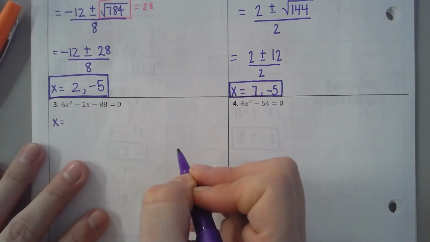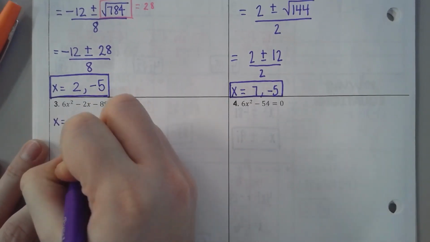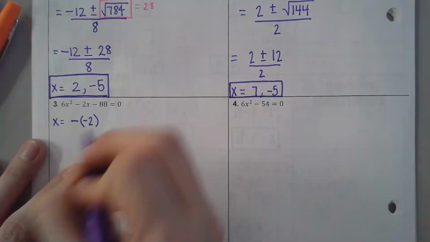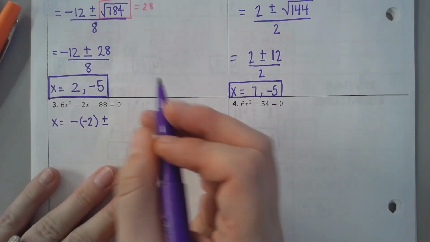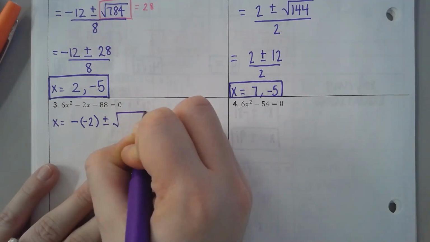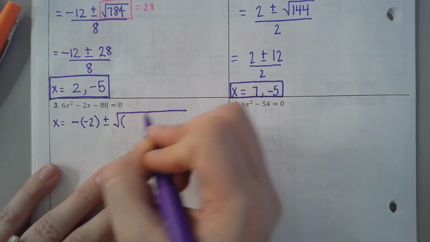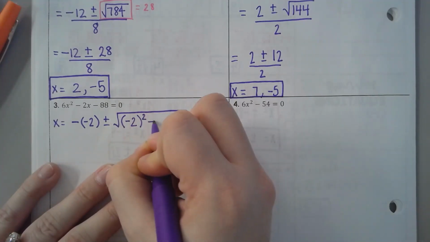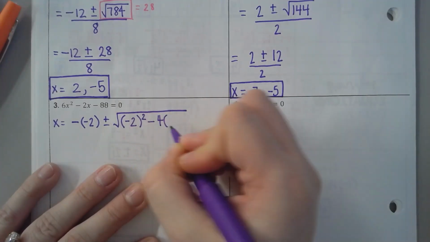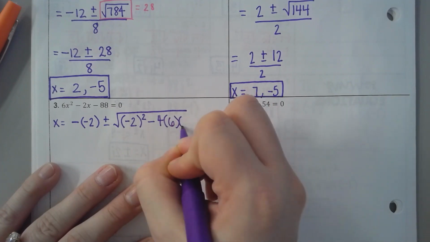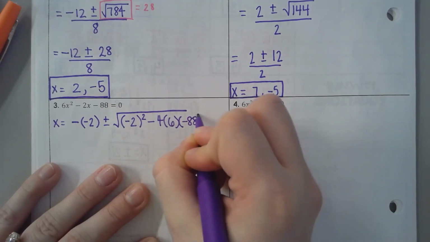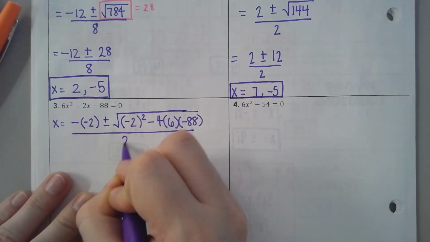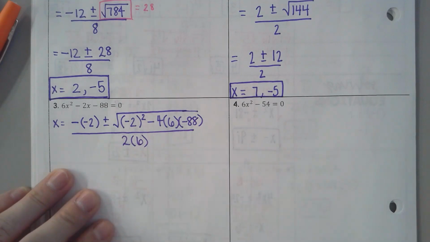X equals negative, and then my b is negative 2, plus or minus the square root of b squared minus 4 times A, which is 6, times C, which is negative 88. All over 2 times A, which is 6.